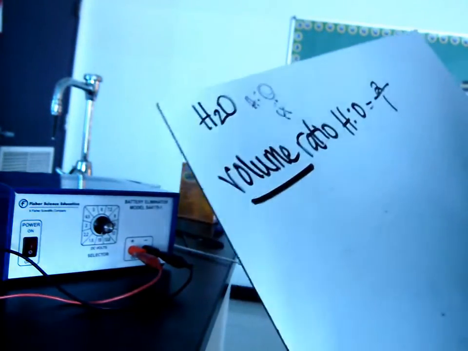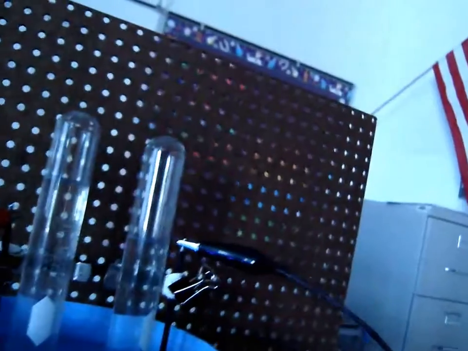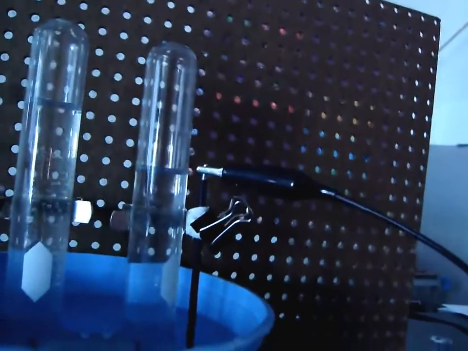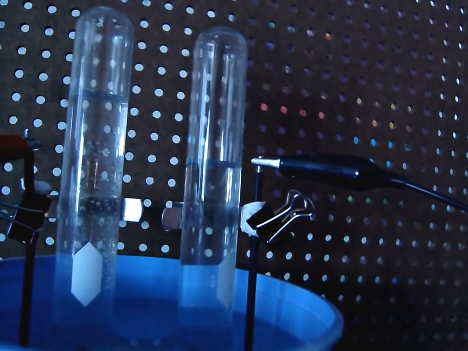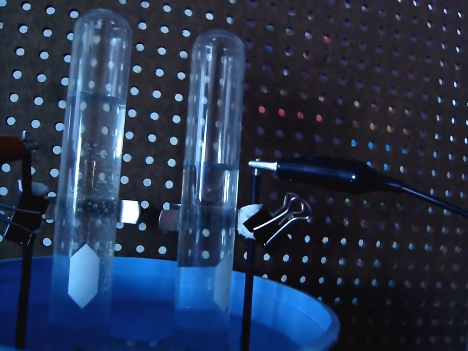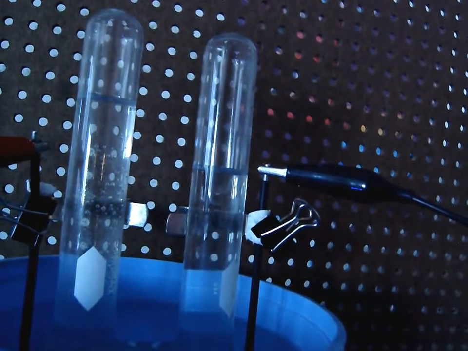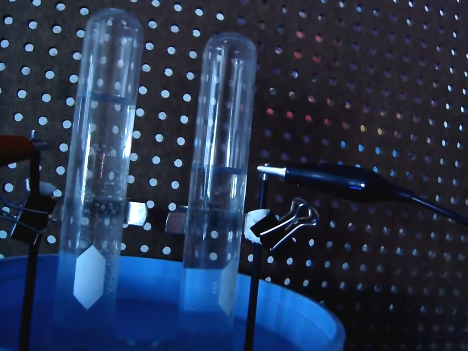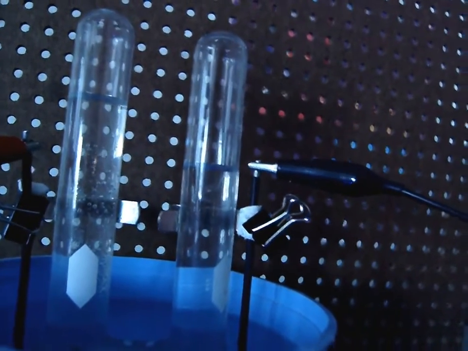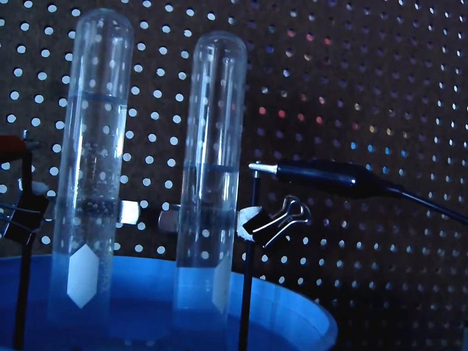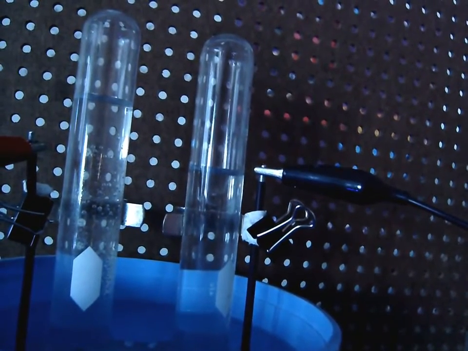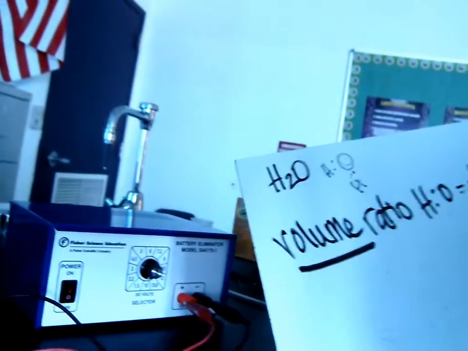So again, if we were to look back over here at our test tubes, you can see that the test tube on the right has a much larger volume of gas than the test tube on the left. So the test tube on the right is hydrogen and the test tube on the left is oxygen. Okay, so hydrogen is created in double the amount, at least in terms of volume, double the quantity, double the volume of oxygen. So that's where we get our volume ratio, 2 to 1.